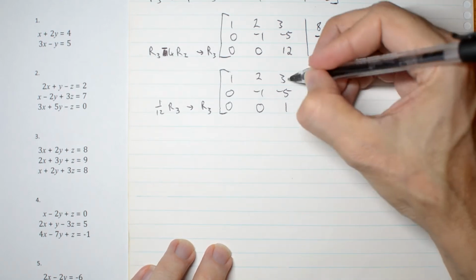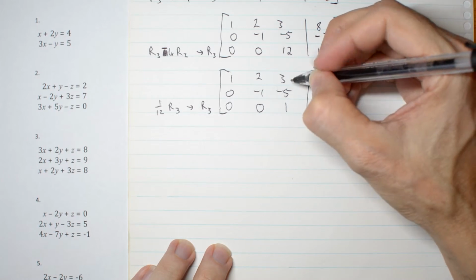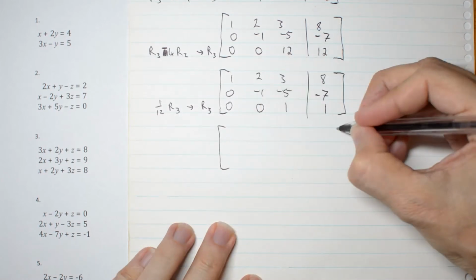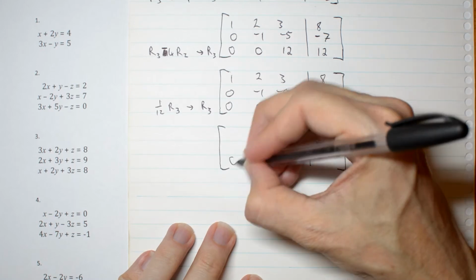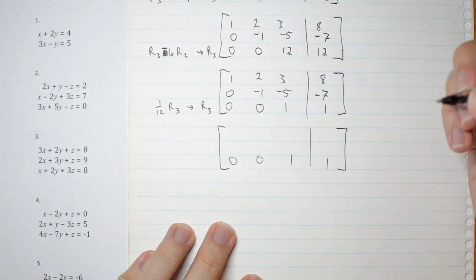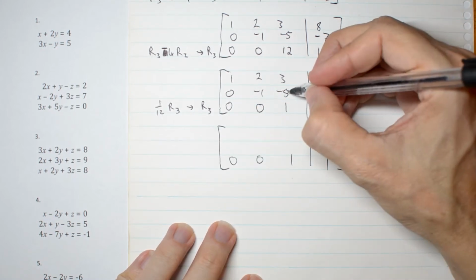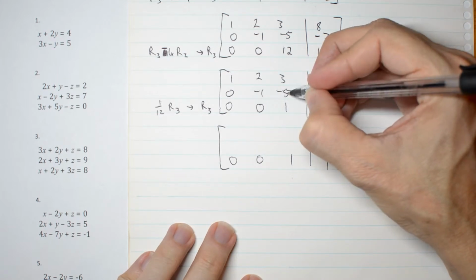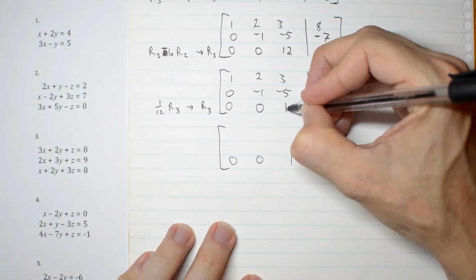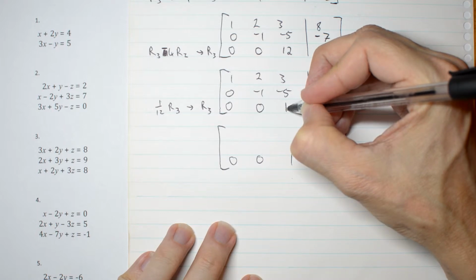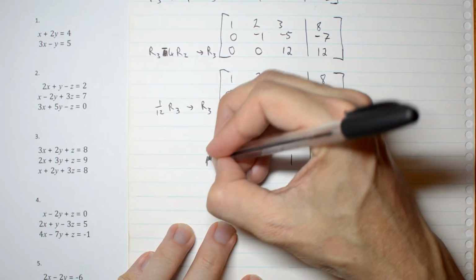Okay, now use that to eliminate from the rows above. Bottom row is not changing. 1, 1. So, row 2, I'm going to add 5 of row 3. And this time I've got the sign right. No, not row 3.